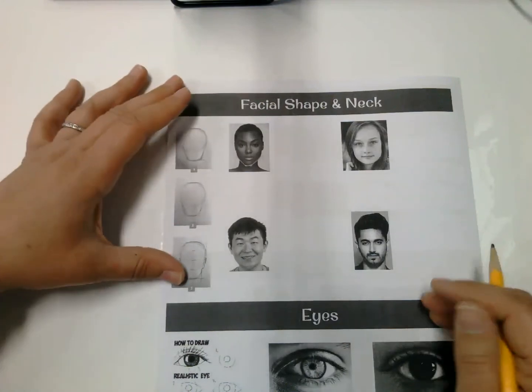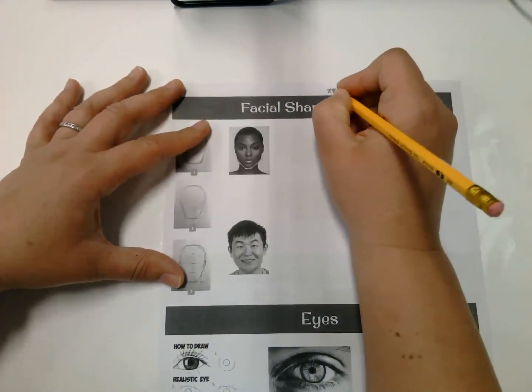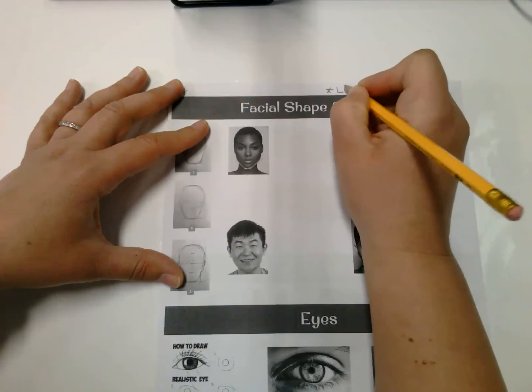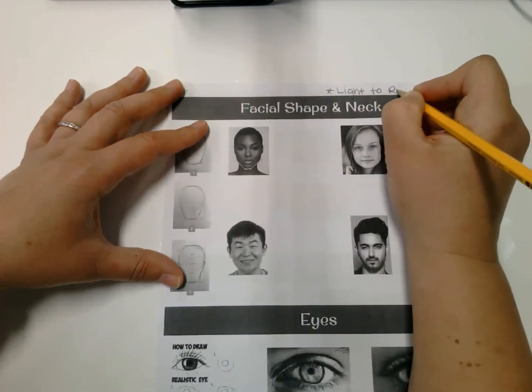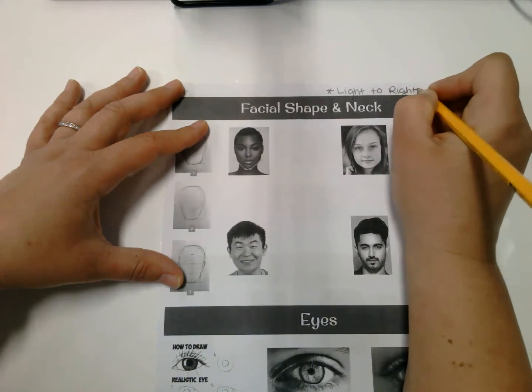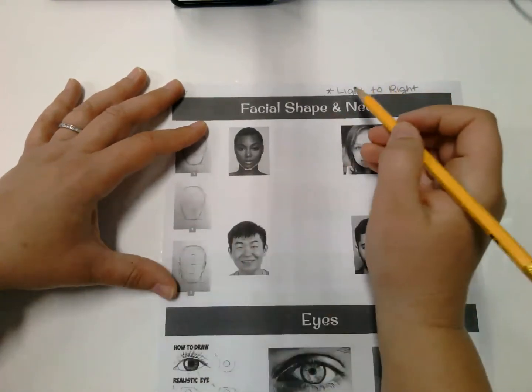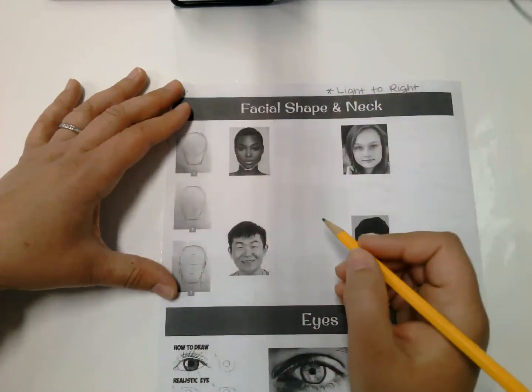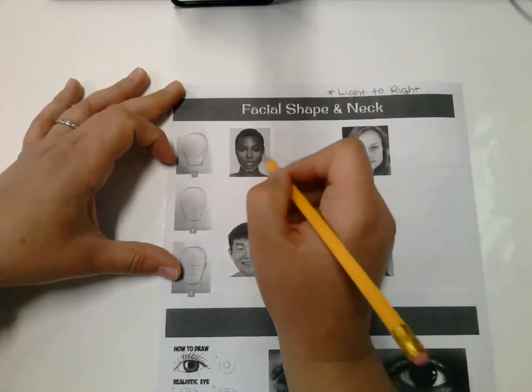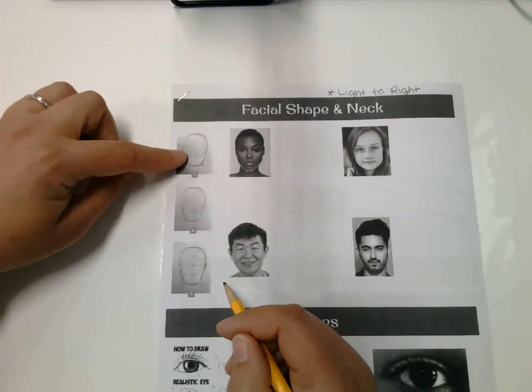Now the first thing I want you to know, write this at the top: light to right. Okay, so we're going to go lightly and then get it to the right. Okay, light to right. All right, so every head is going to start off with being a circle.